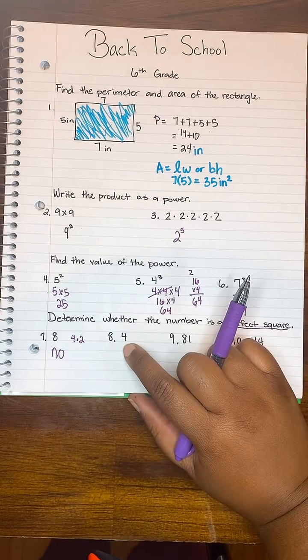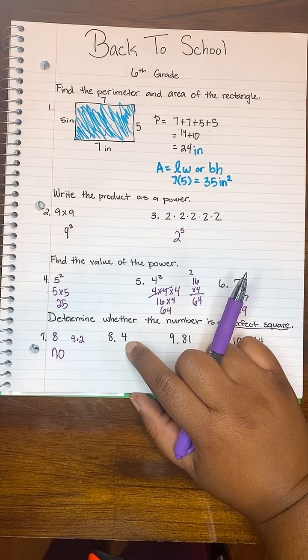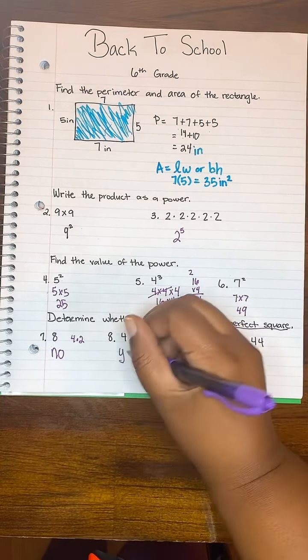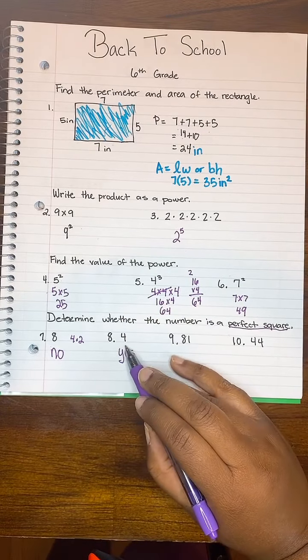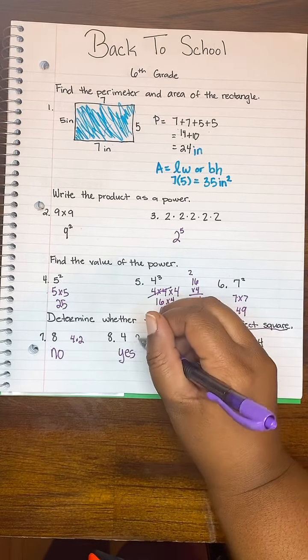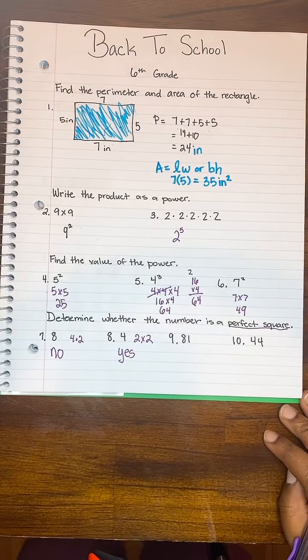Is 8 a perfect square? Is 4 a perfect square? Good. Some people are saying yes. Good. Yes. And why is 4 a perfect square, you guys? What times itself gives you 4? Good. Flaw said 2 times 2. Excellent. Spine, yes, I see you.